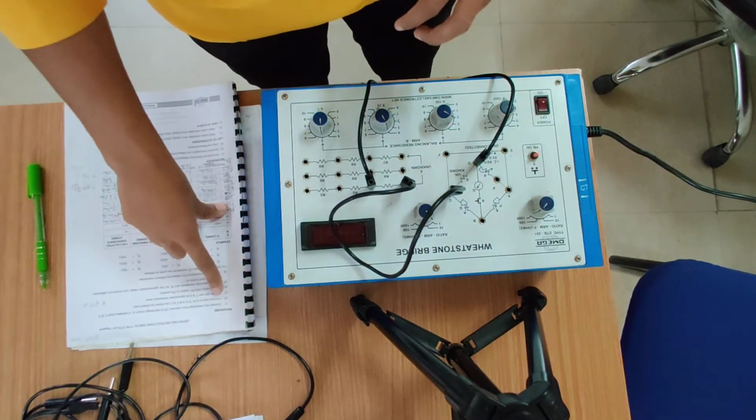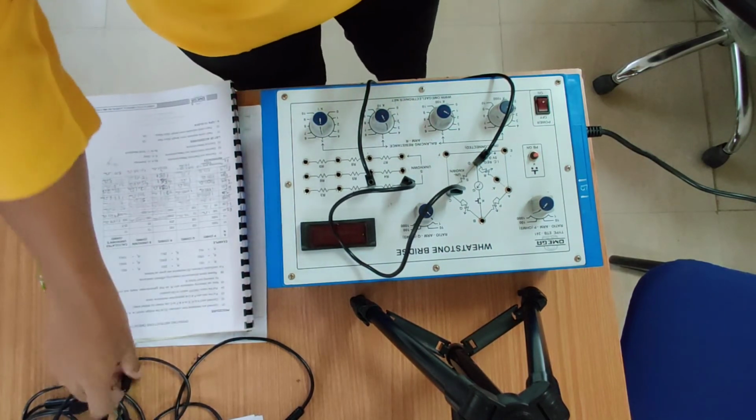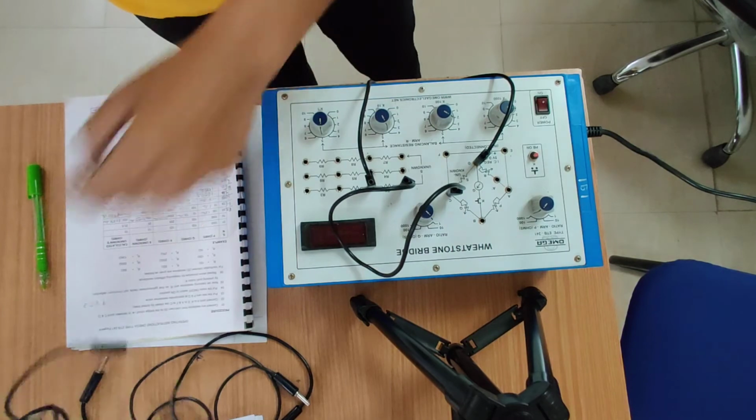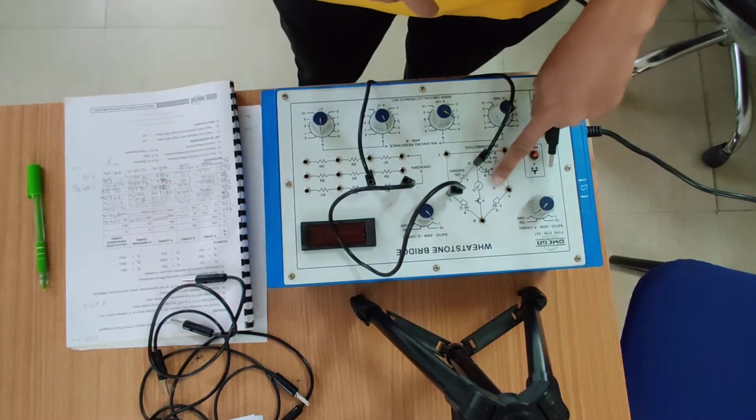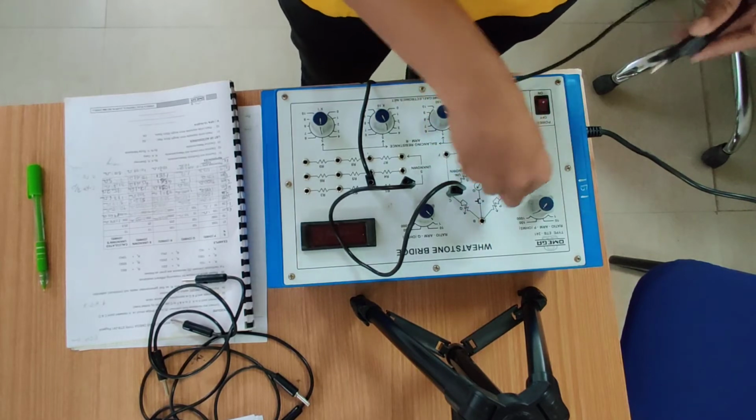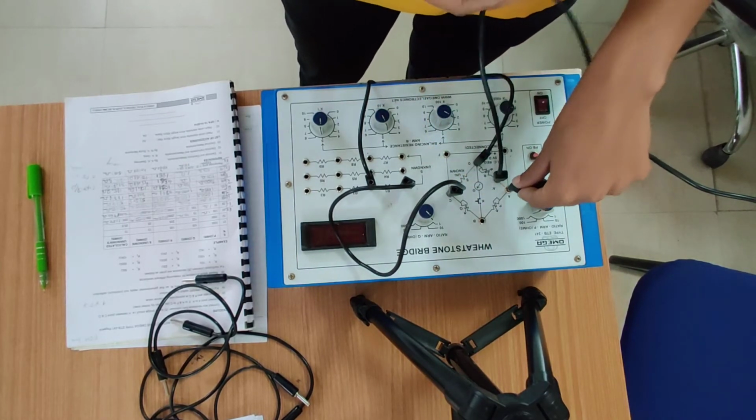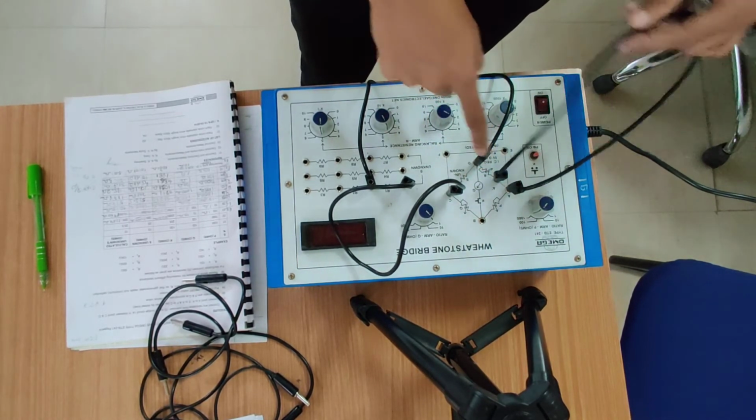Second step is connect point A to A dash. We will find first where is A and where is A dash. Here is A and here is A dash. It will simply connect our ratio arm R to the circuit.